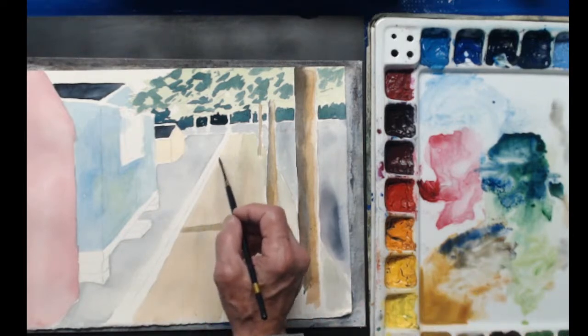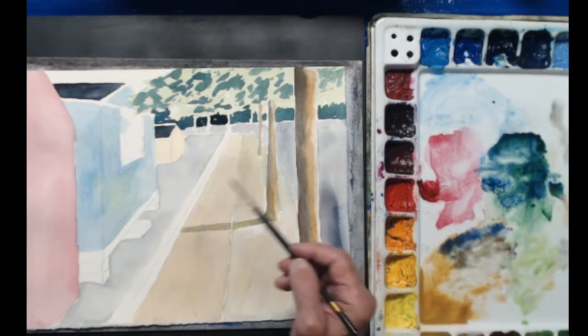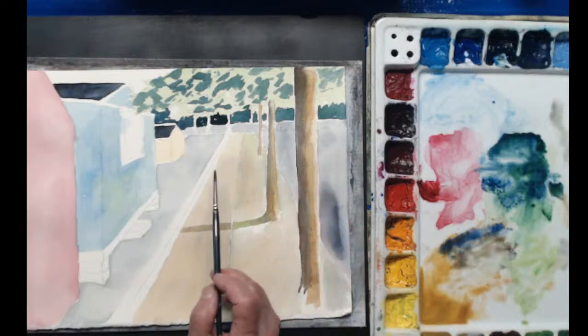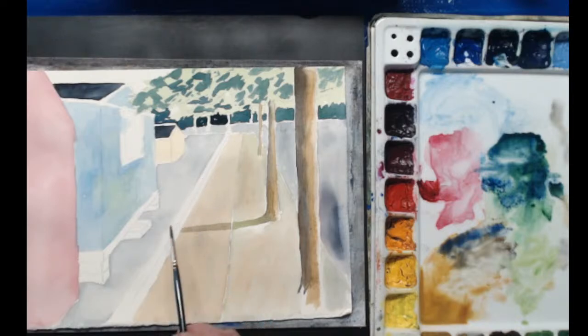Now I'm going to leave the edge of the sidewalk white. Just leave it white. I don't want to mess with that. But now I've got to work on the shadow of the edge of the sidewalk. There's a cast shadow from the edge of the sidewalk, so I need to put that in. I'm going to use a little bit of Payne's Gray because it's going to be gray.